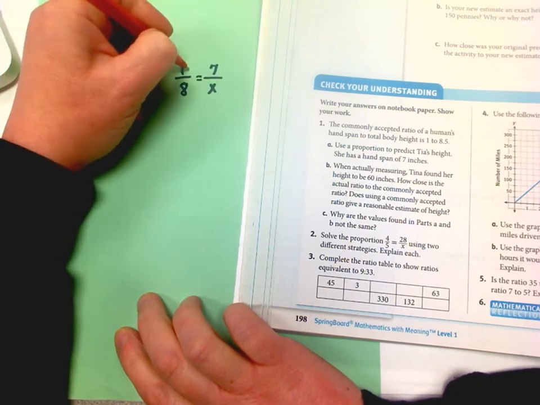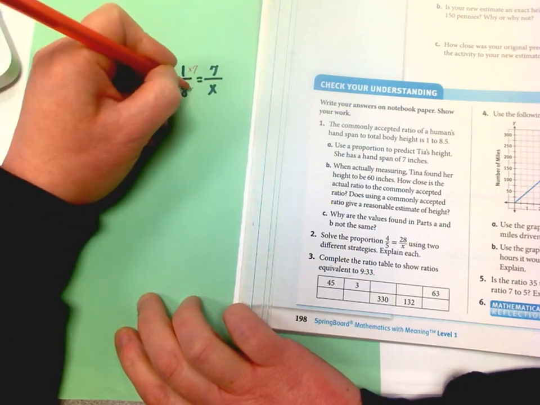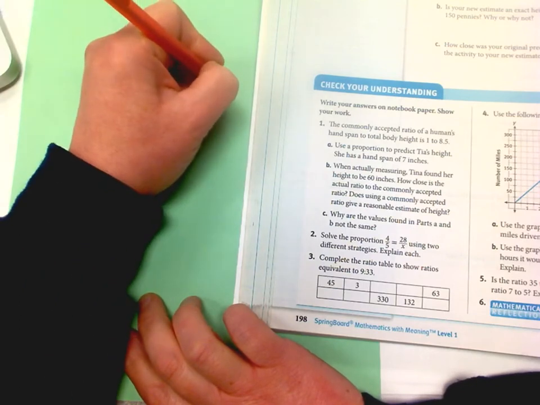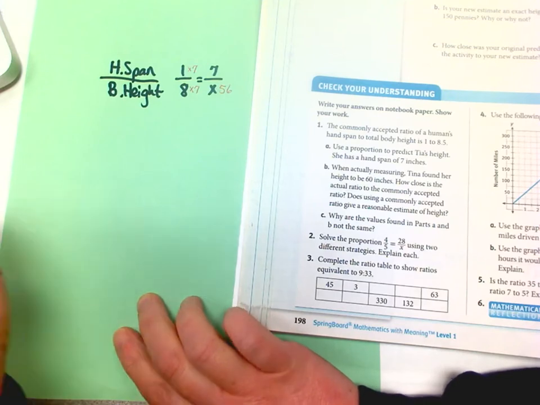How can 1 become 7? You multiply it by 7. So you'd figure out x by multiplying the bottom by 7 as well to get 56. So her height is 56 inches.